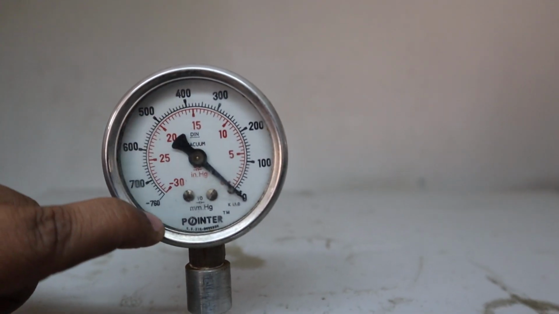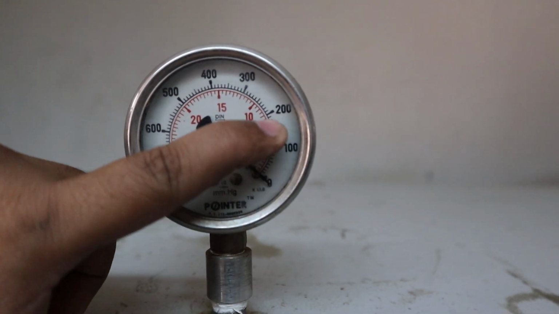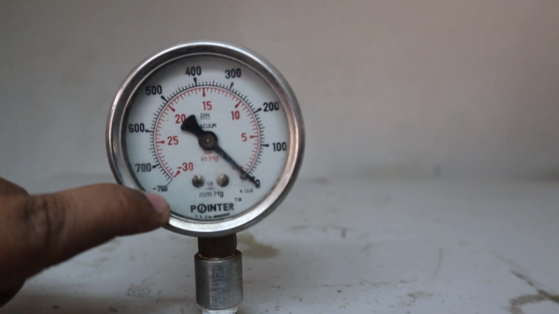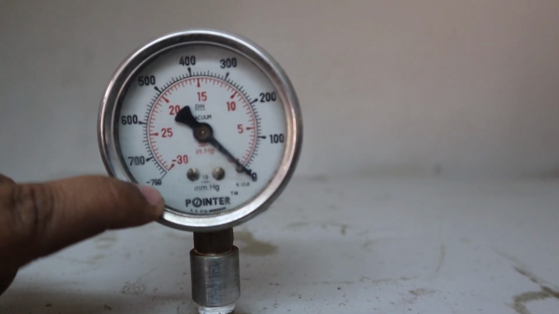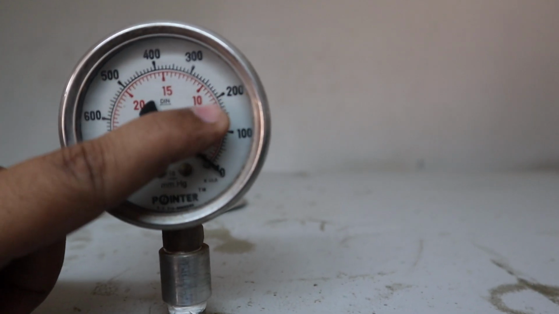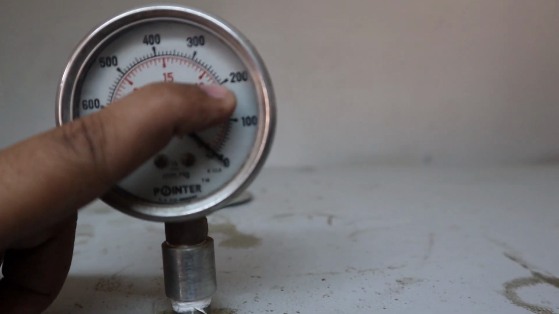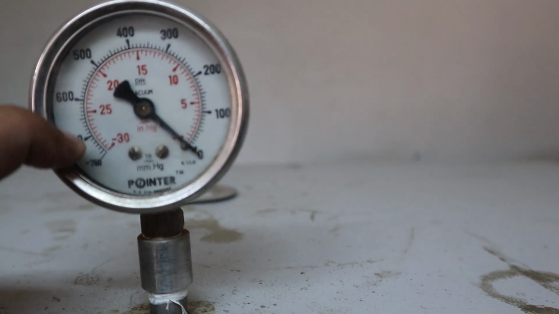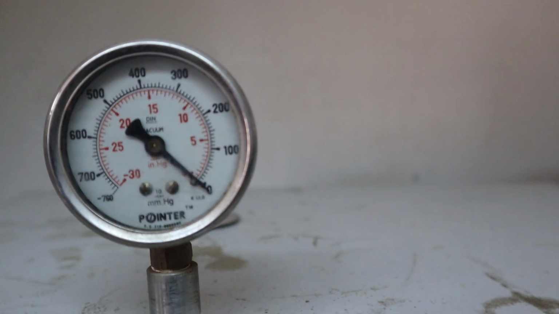Please keep in mind, this is the minus 760. The dial which starts from 0 and ends with minus 760 is showing gauge pressures which are less than 0. That means when you see minus 200 here, it is less than 1 atmosphere. That means the system is in vacuum. This is how the vacuum dial looks like.